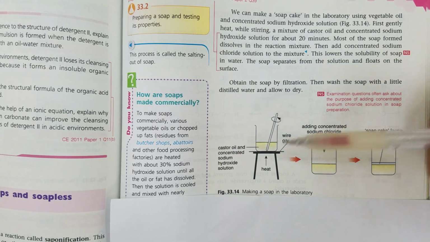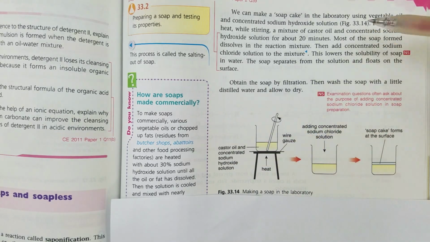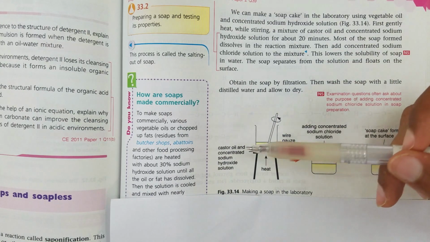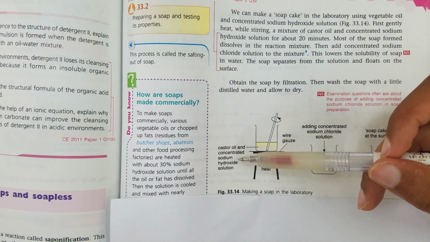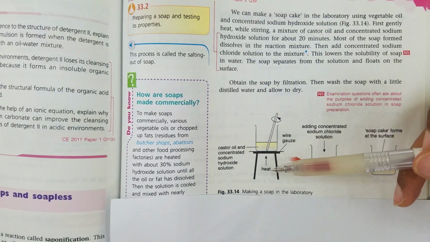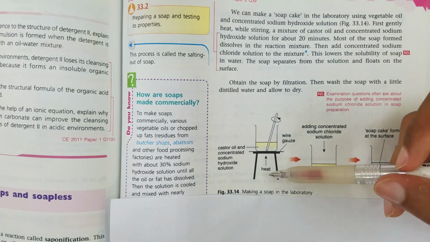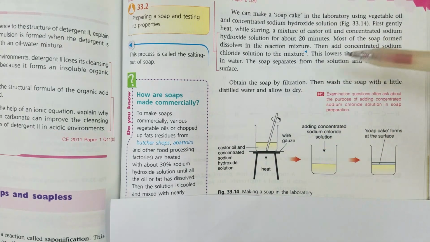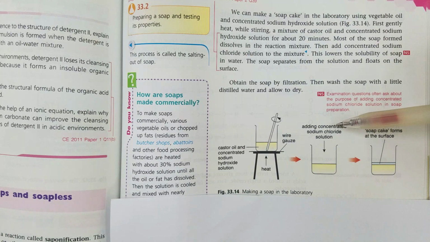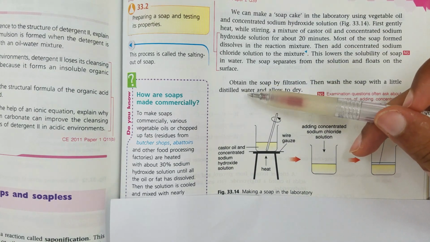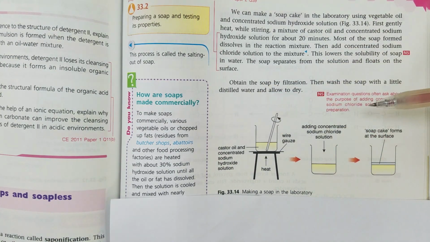lab. So what you need is oil. This time they're using castor oil because it's easily obtainable, and concentrated sodium hydroxide. Heat is a must over here. Okay, heat is a must. You need heat for the reaction to begin. Now they add sodium chloride over here. The reason why they add sodium chloride is to lower the solubility of the soap in water. So you decrease the solubility of the soap, so it starts to float.